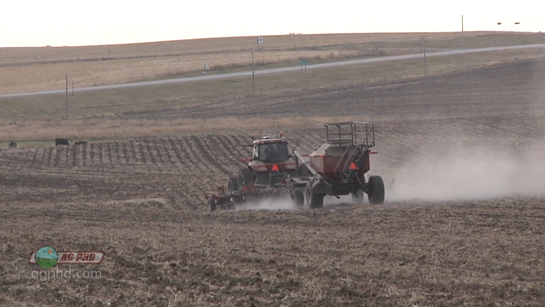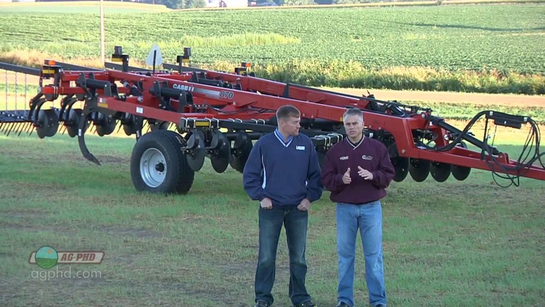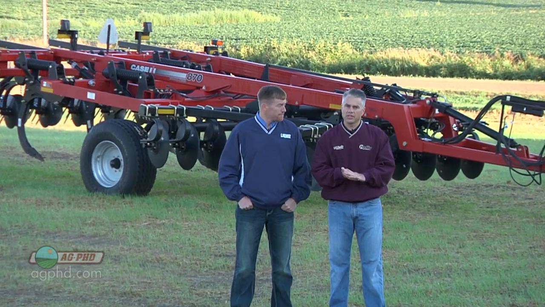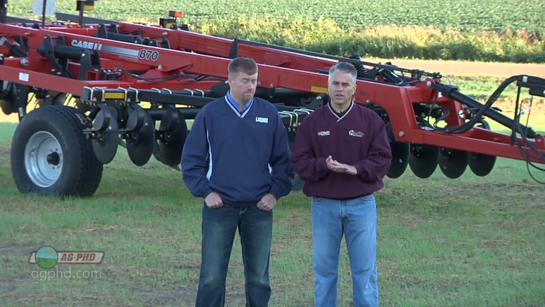Well, with that compaction on the tillage side though, the big thing that we want you to focus on is where is your compaction in the soil? Dig around a little bit, find out where it is, and get below the bottom hard pan. A lot of times that's going to be 16, 18, maybe even 20 inches deep.